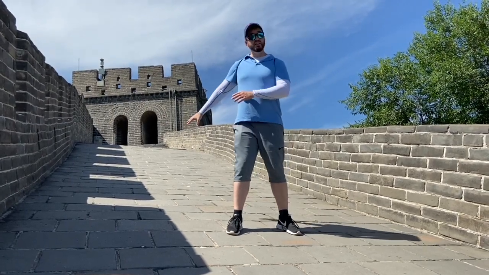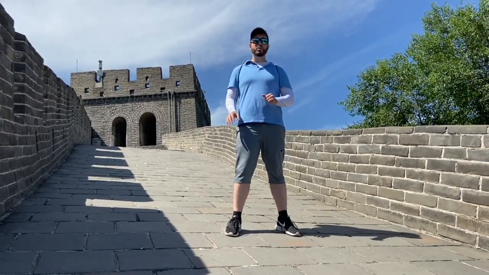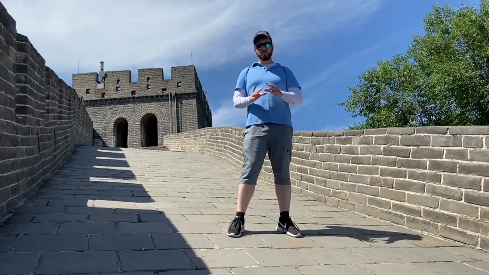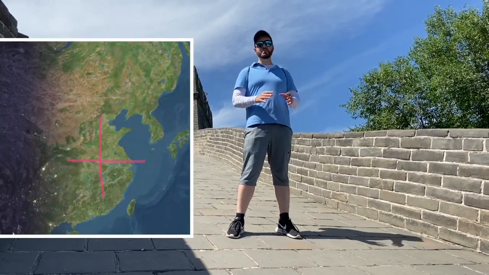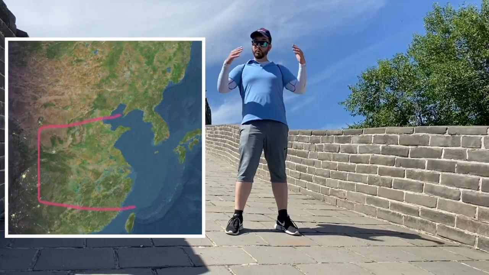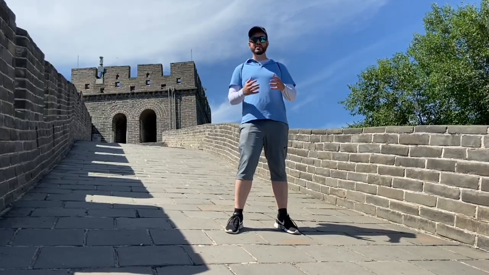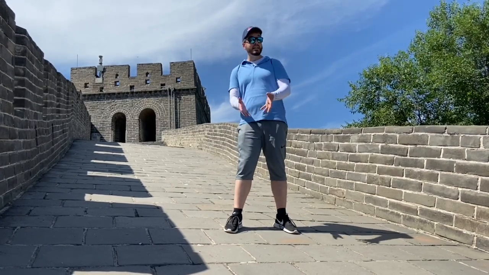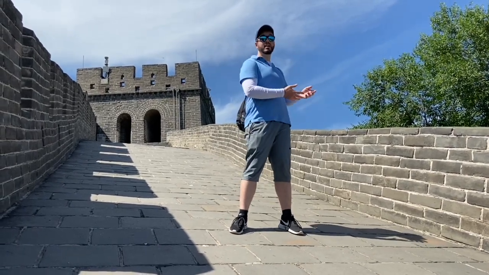Though he did not have anything to do with building this specific wall, he did build a lot of walls around the perimeter. Before that, walls were built between states. Qin Shi Huang had walls built at the border, at the outside of states, creating a sense of what is inside, hence is China, and what is outside, not China.